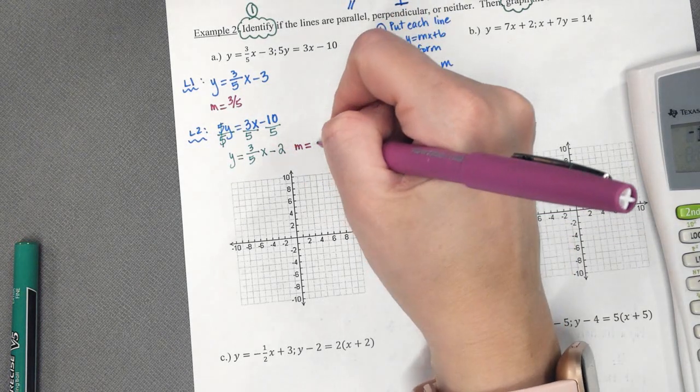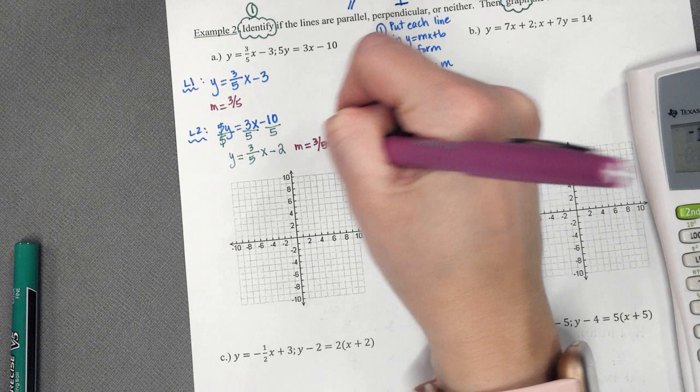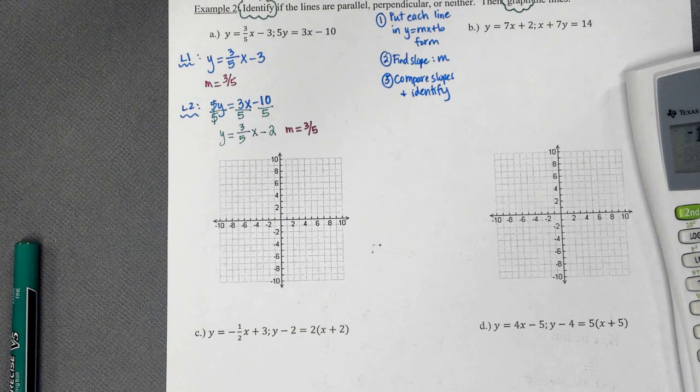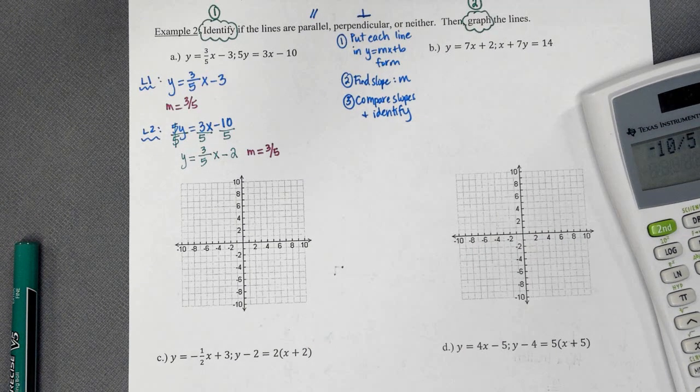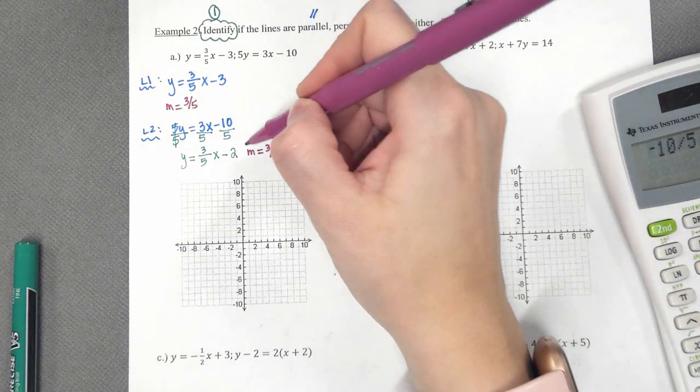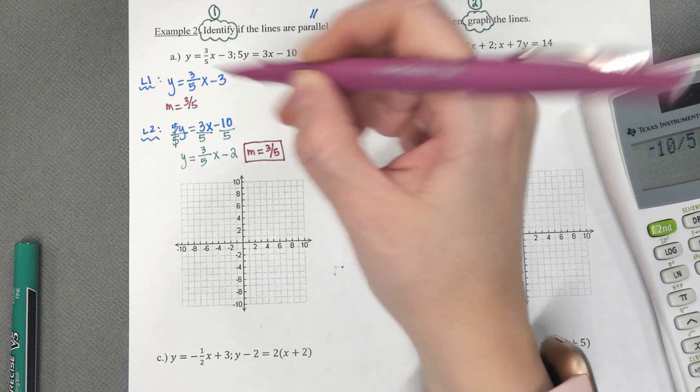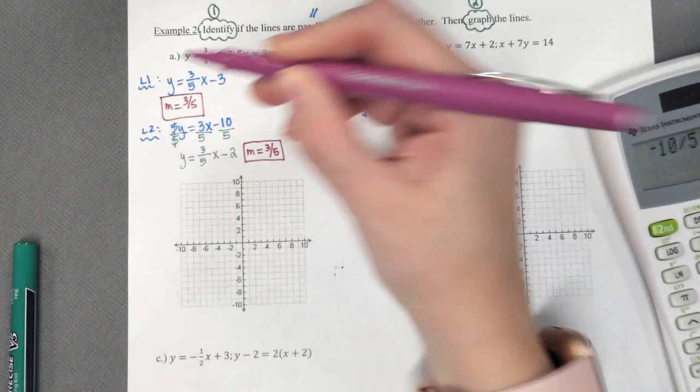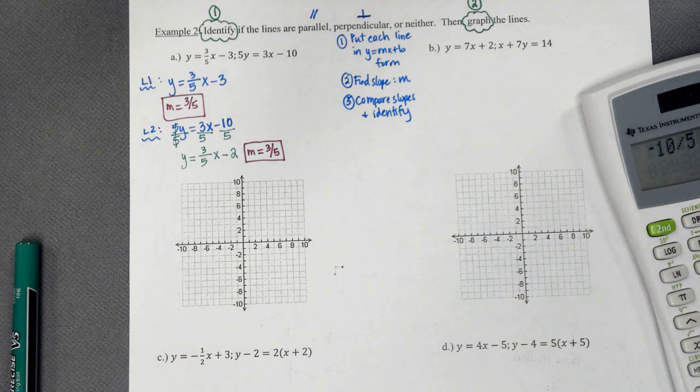Okay, and then if you have the 3/5, let's wait till we finish that. Okay, and then M equals the 3/5.